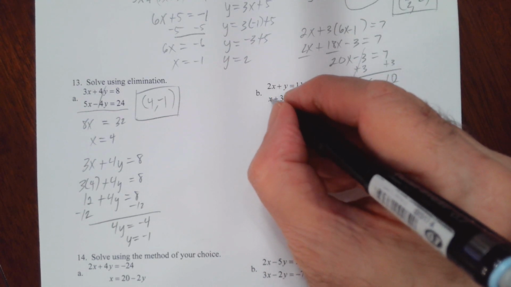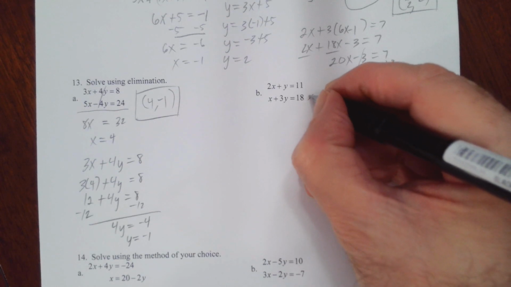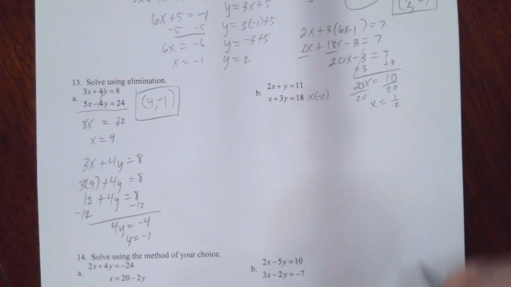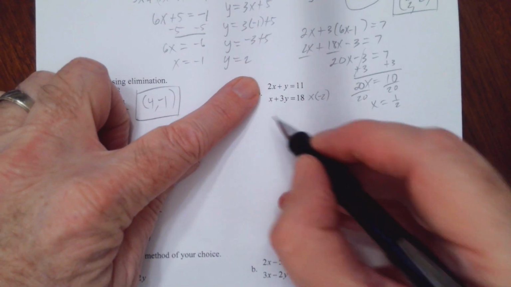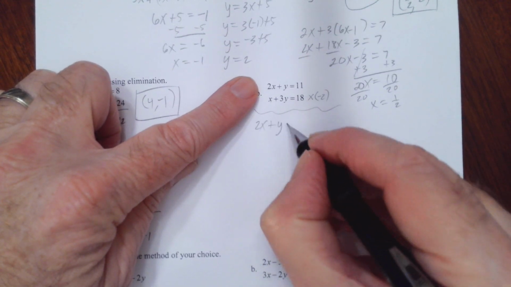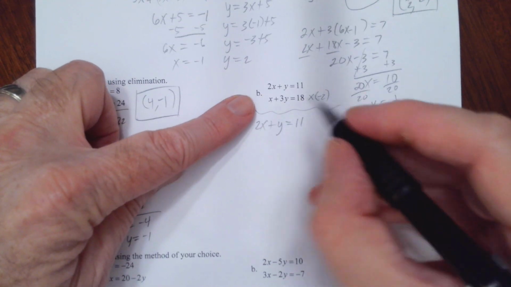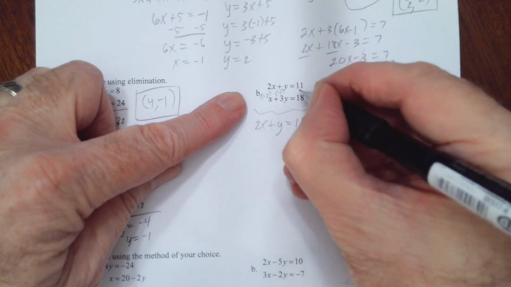We have a 2x here. Let's get a negative 2x here. So we're going to multiply this equation by negative 2. Normally I try to write them across, but I'm just going to put it down below. So we have 2x plus y equals 11. That's our first equation. And on the second one, we're going to multiply each term by negative 2.